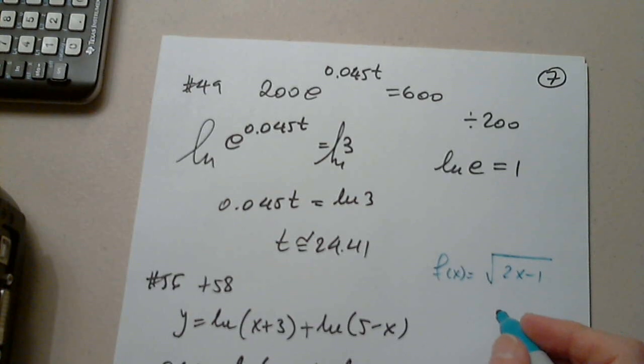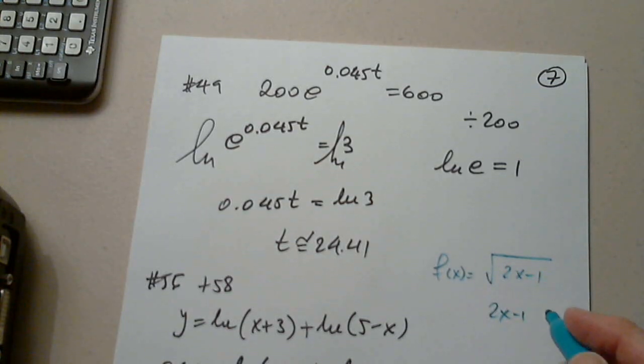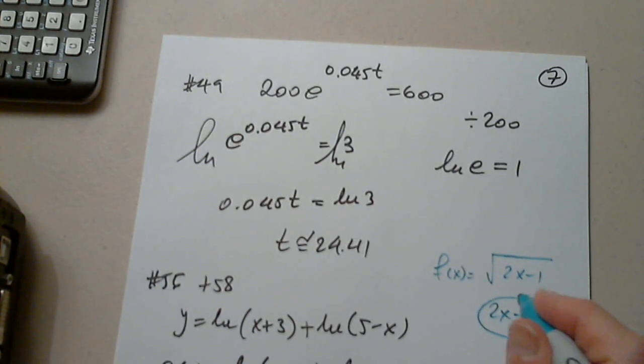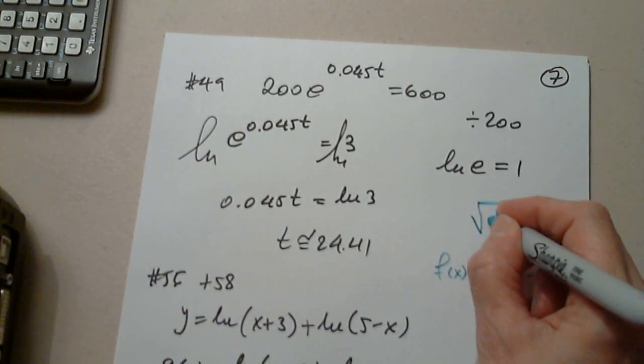Would it be parentheses 2x minus 1 to the 1/2 power? We're talking about the domain. How do I find the domain of this function? Equal to 0? Nope. It's a square root. Greater than or equal to 0. Thank you very much. That is always the condition. We discussed this several times. We can only take the square root of positive or 0.